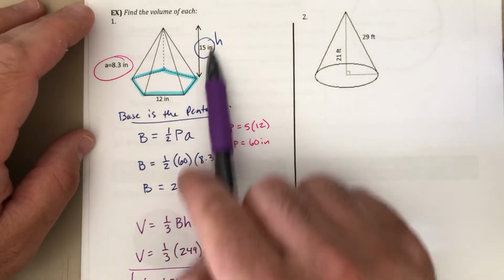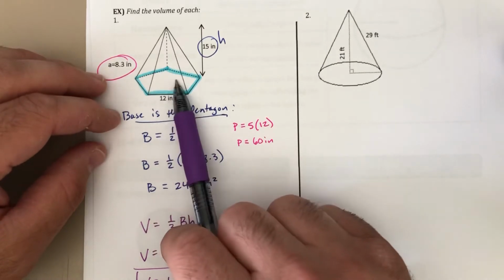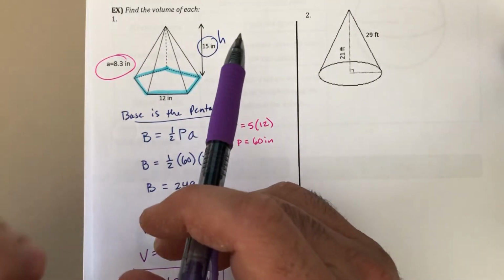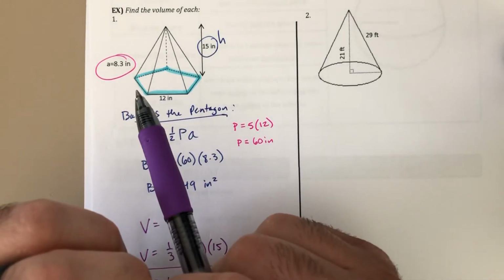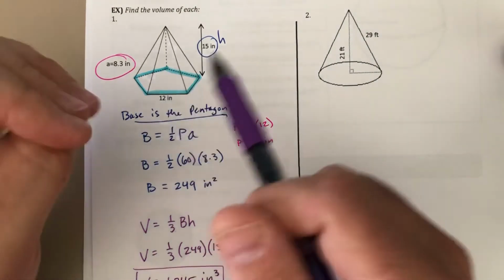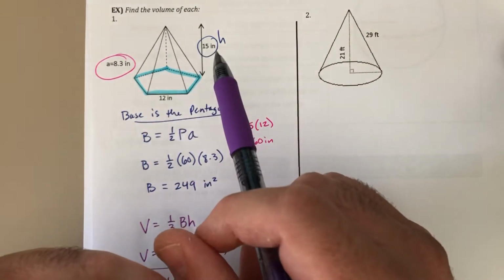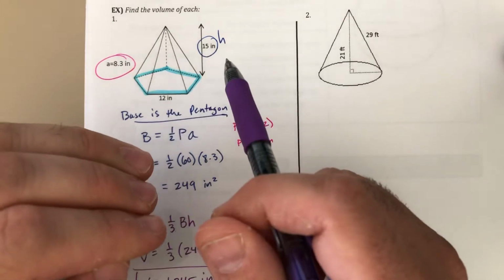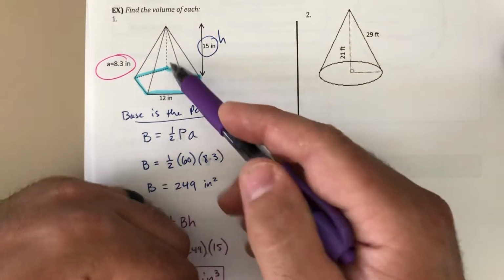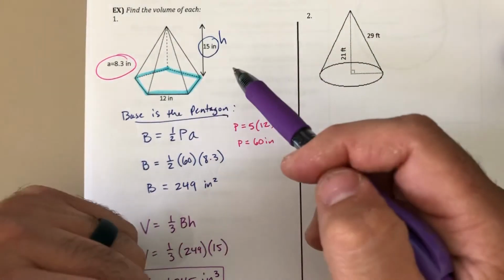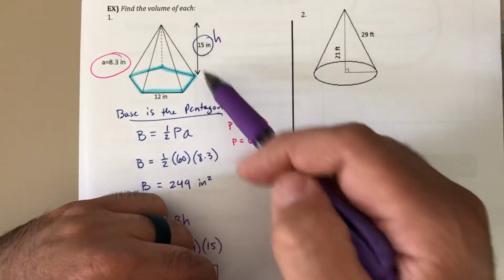with the same base and same height, you would take the pyramid, fill it up with sand, and dump it into the prism. And we would see how many it took to fill up the prism. And every time, it is 3. 3 of these pyramids fill up one prism with the same base and same height.